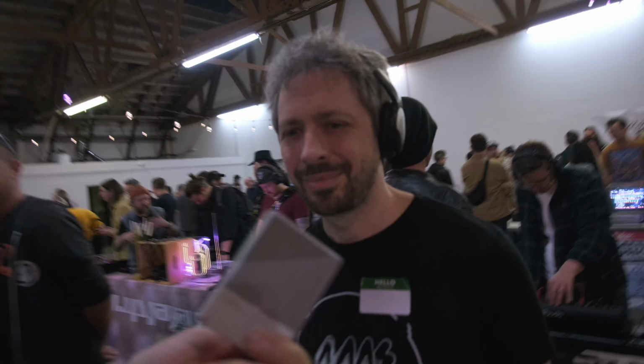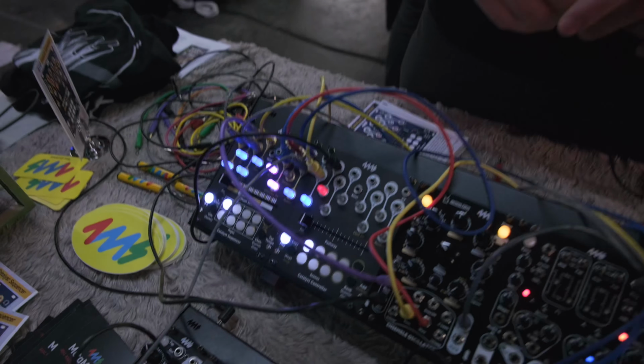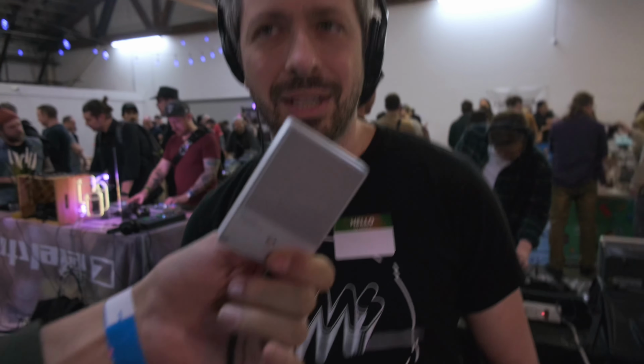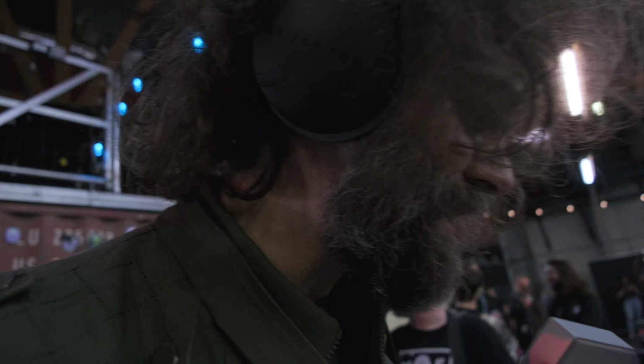Hello there. Hey, I'm Dan from 4MS Company, and we have some new stuff here. We have the Catalyst Sequencer, Catalyst Controller, and also we'll get a little sneak peek of the Meta module at the end here. The Meta module is what caught my eye, and let's save it for a little bit later. Let's start with the stuff on the left here.